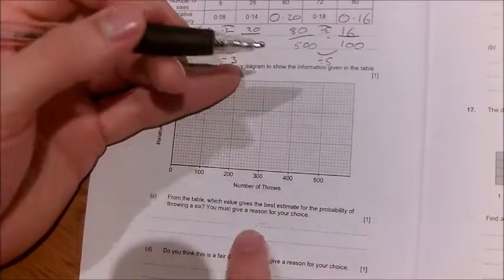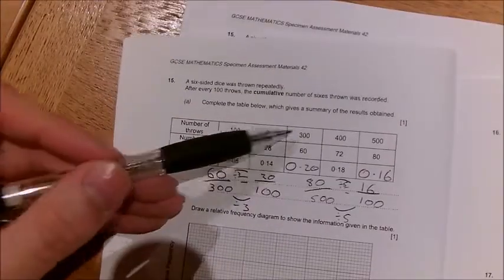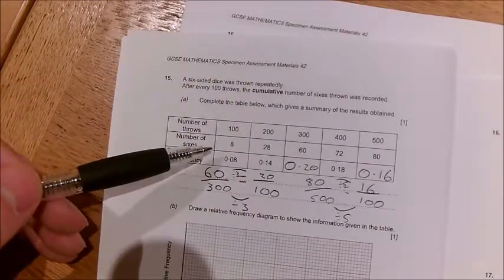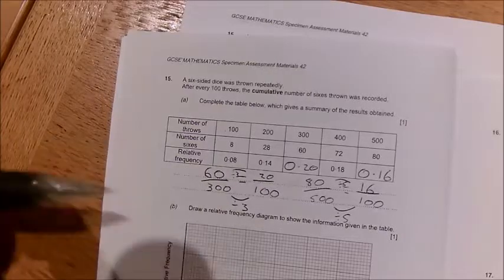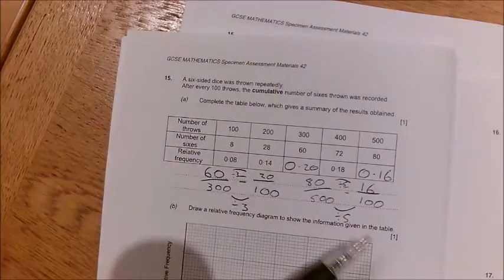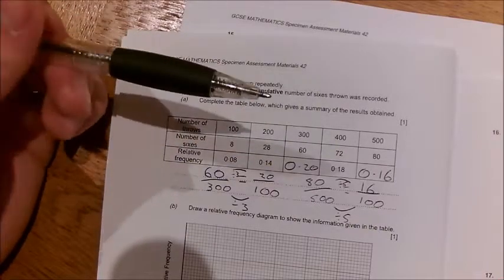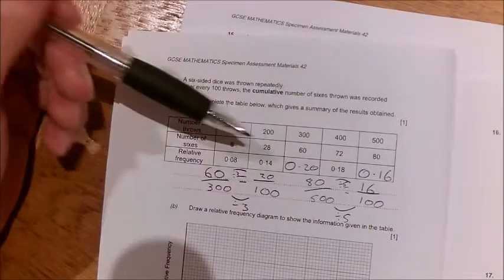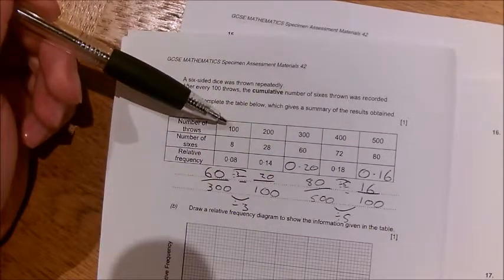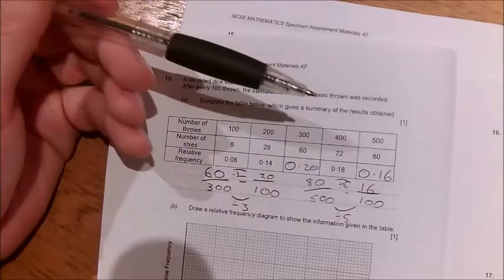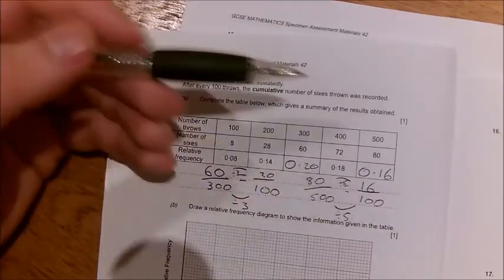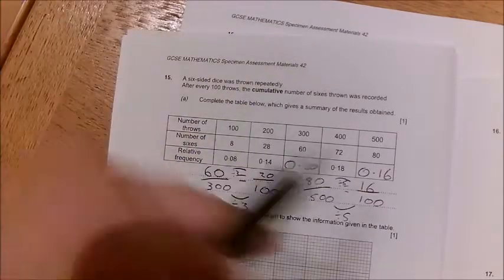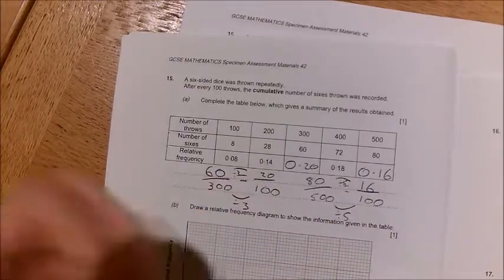So they're looking for the best probability out of these. And the most reliable probability would be the probability from the experiment that's been conducted the most. So after 100 throws, your answer is not going to be as reliable as after 500 throws. If you think about it logically, the more throws you do, the better you get at understanding the probability. So the answer would be 0.16.